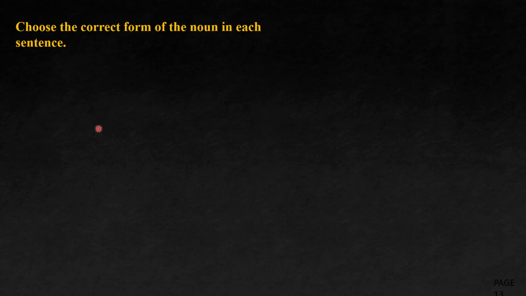Now we'll try to form sentences by using the nouns. If you're familiar with the nouns, how are we going to form the sentences? Now here we have: I have three, child or children? It's the plural form of the sentence because we have three. Three is more than one. So which one is correct? Children.